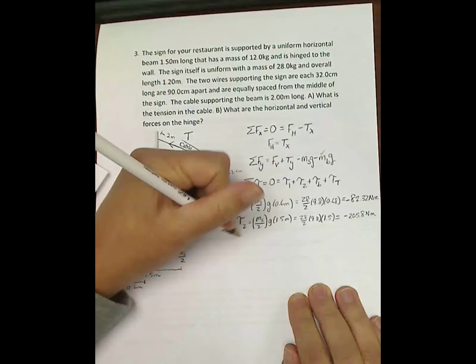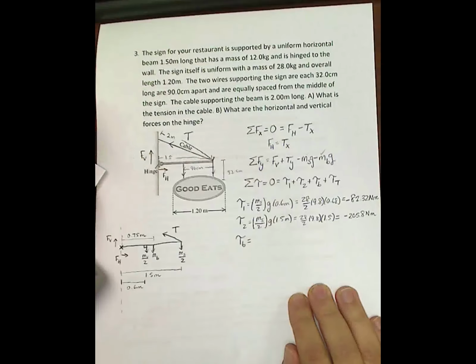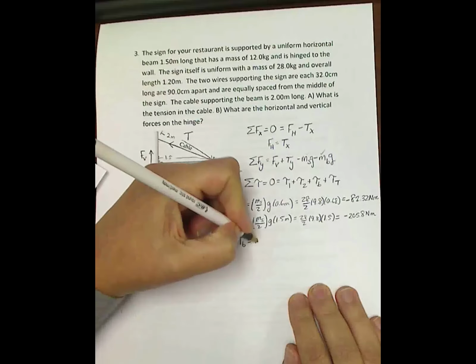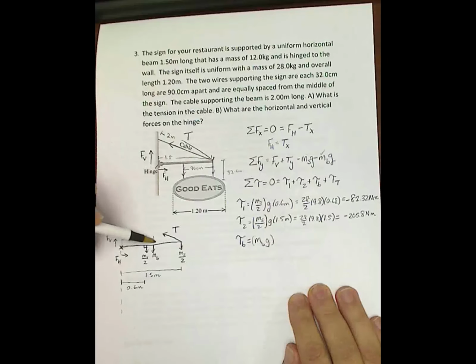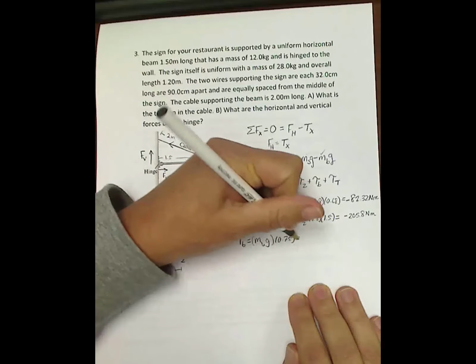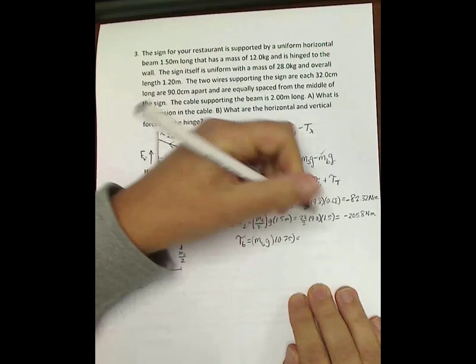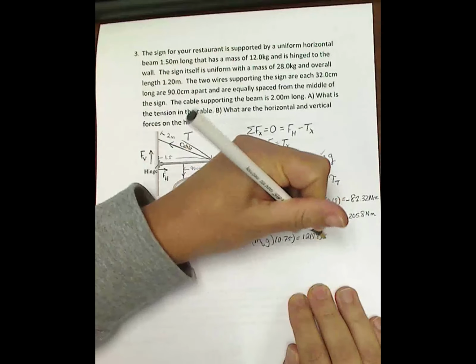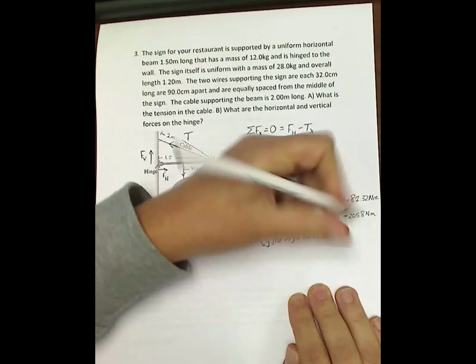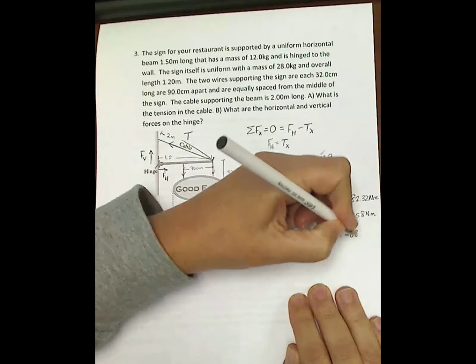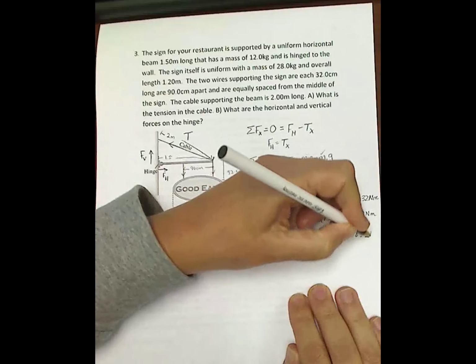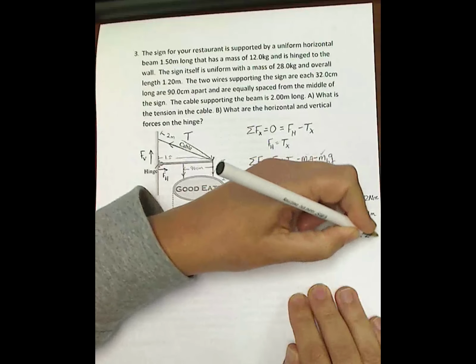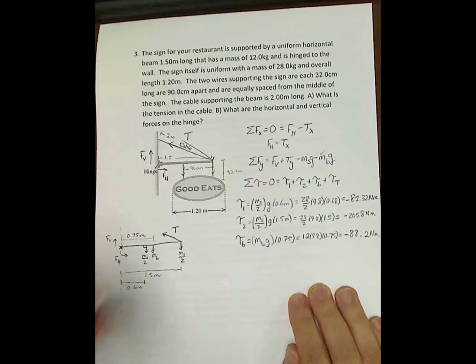All right, final one going downwards is the torque from the beam. So it's the mass of the beam times g is the force times the distance at which it acts, 3/4 of a meter. And sine theta is 1 again. So I get 12 times 9.8 times 0.75. And it's also clockwise. So I put negative 88.2 Newton meters. All right, almost done. Just one more to go.